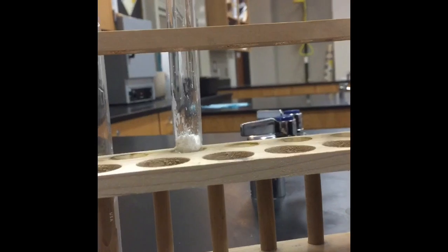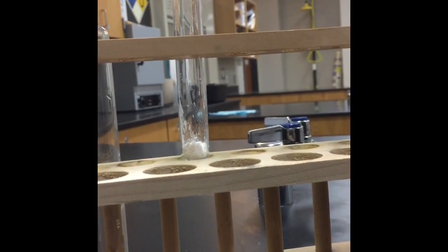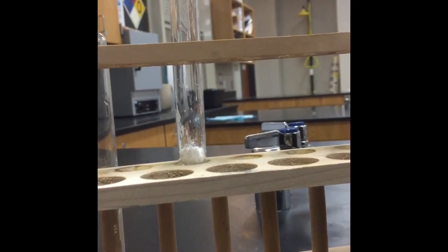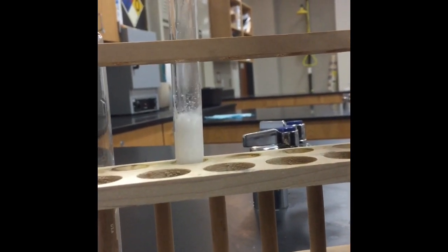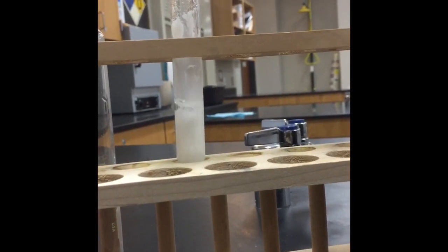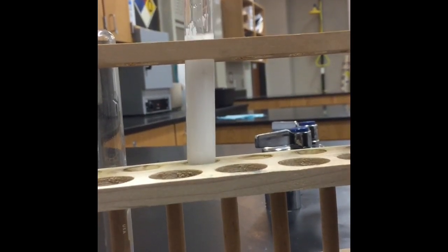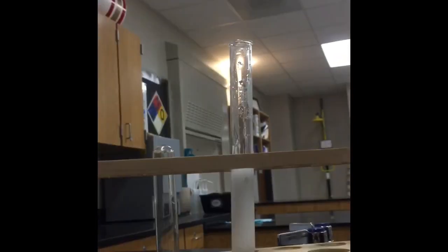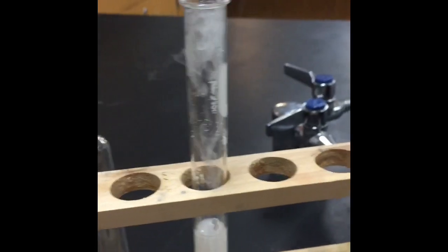Okay guys, this is reaction 4 on lab station 4. So in the test tube, I have placed a small amount of calcium carbonate. To the calcium carbonate, I'm going to add hydrochloric acid. Now, as soon as I add the hydrochloric acid, you can see that a gas forms. And if I light a match and hold it to the test tube, the match goes right out. So that indicates carbon dioxide gas is one of the products of this reaction.